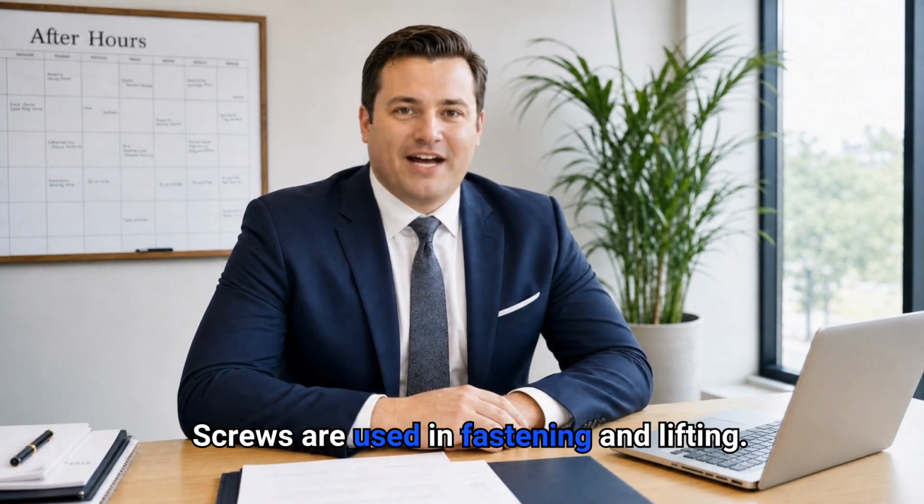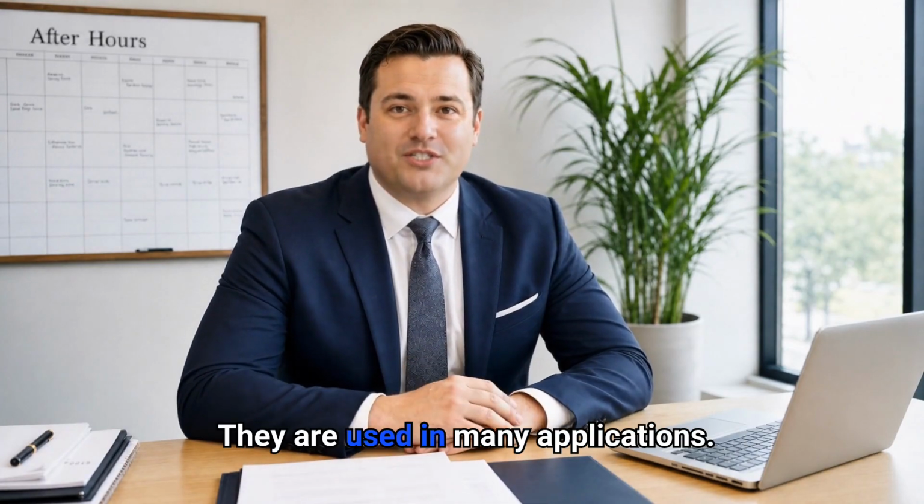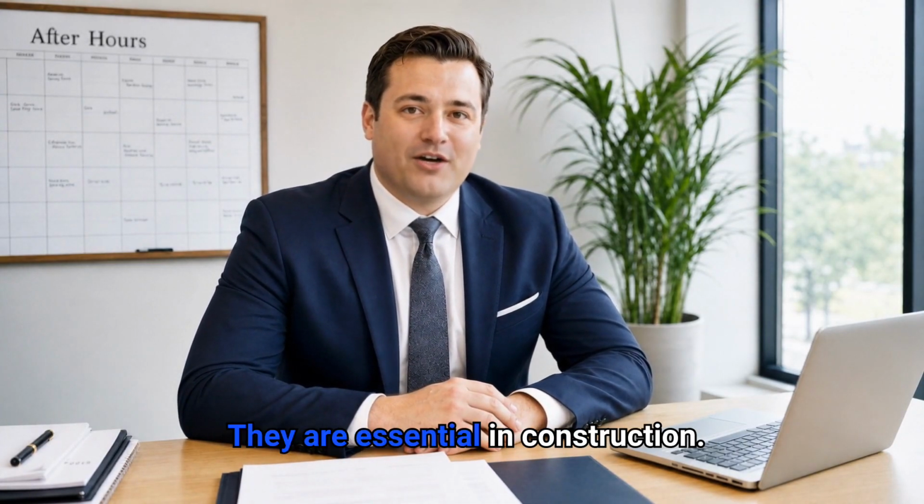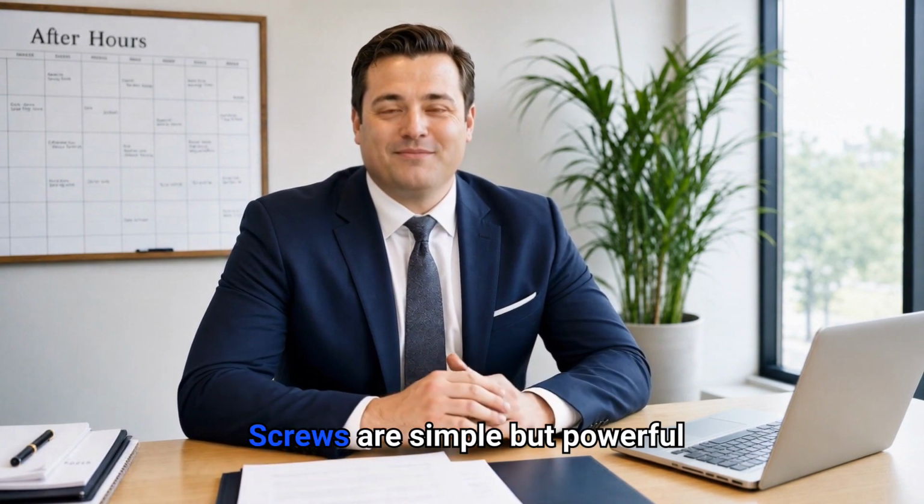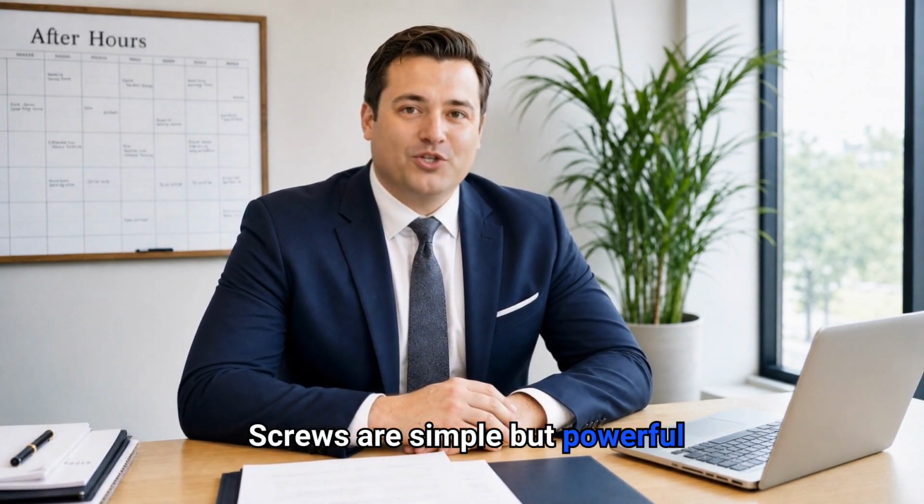Screws are used in fastening and lifting. They are used in many applications. They are essential in construction. Screws are simple but powerful machines.